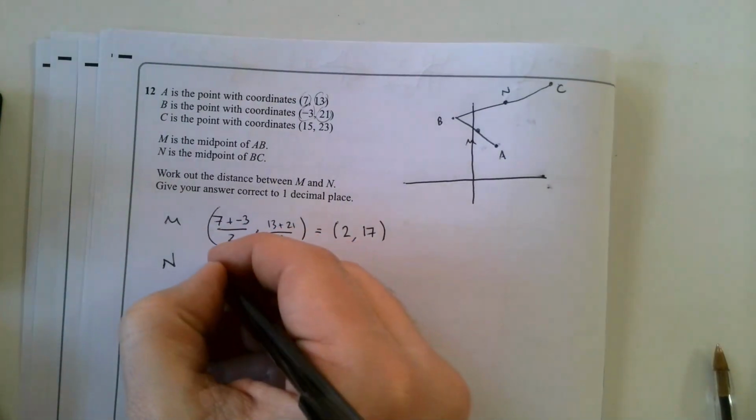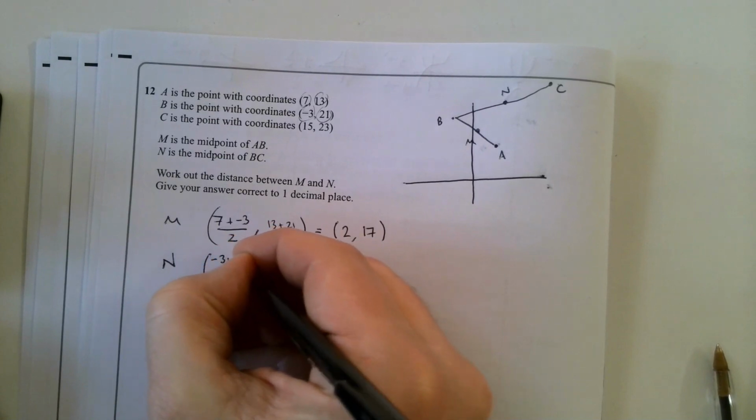Or you could have made a mistake on that one, so let's do the same thing for N. Negative 3 add 15 divided by 2.